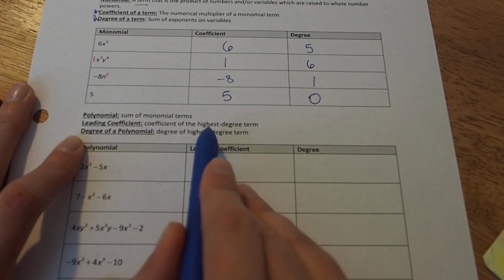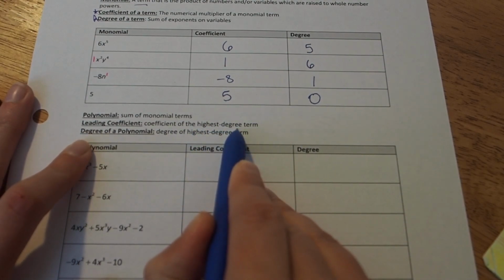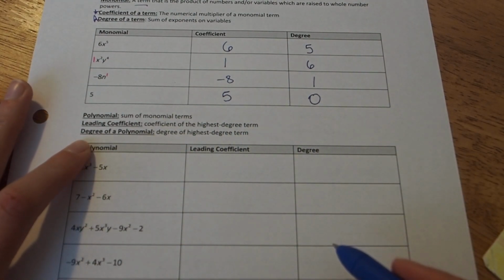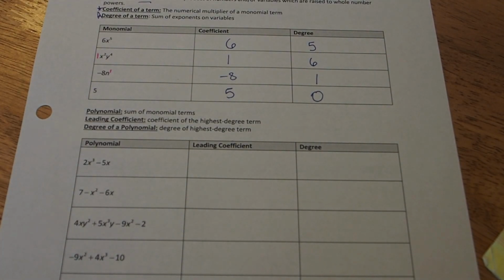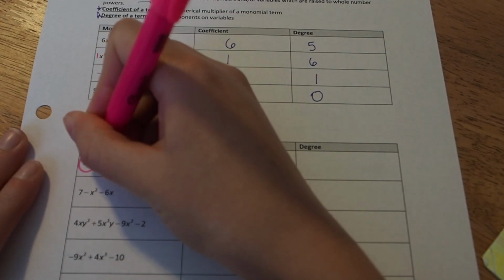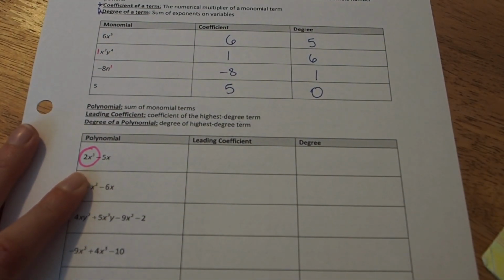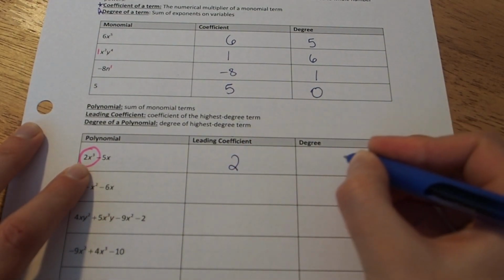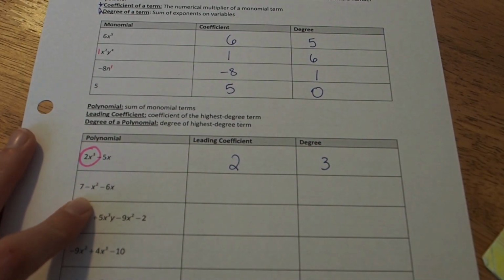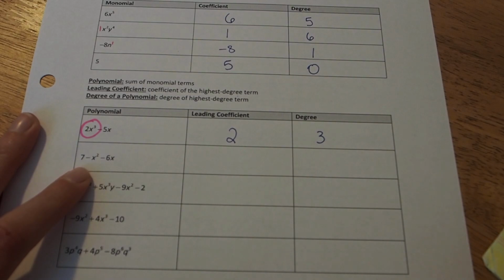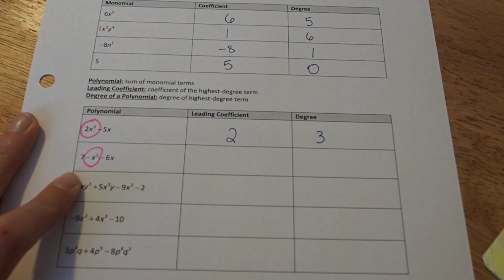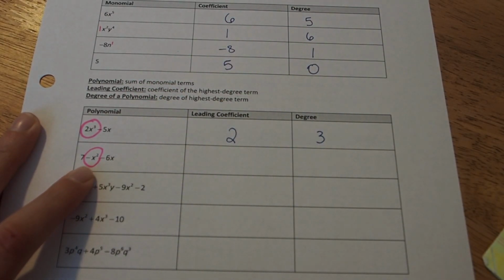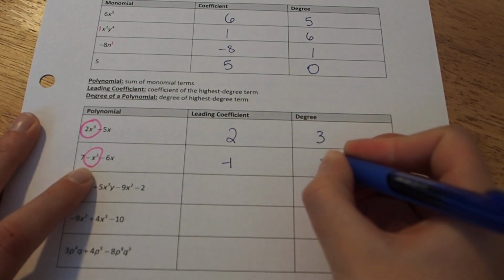The leading coefficient is the coefficient of the highest degree term, and the degree of the polynomial is the degree of the highest degree term. So if I'm trying to find the leading coefficient and the degree, I want to find the highest degree term. The highest degree term in the first example, 2x cubed minus 5x, is 2x cubed. That means that the leading coefficient is the coefficient of that term, 2, and the degree is the degree of that term, so 3. In the next one, I'm looking for the leading coefficient. Leading coefficient isn't necessarily first, but if you were to write it in descending order, it would become first. So it's the term that has highest degree. So the leading coefficient, the coefficient of x squared, is negative 1, and the degree is 2.